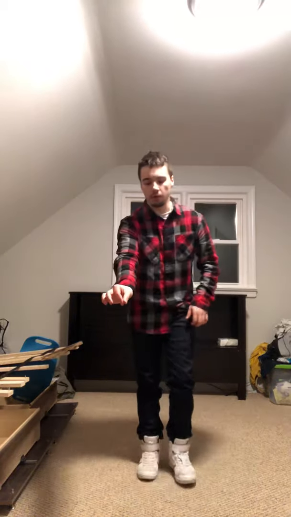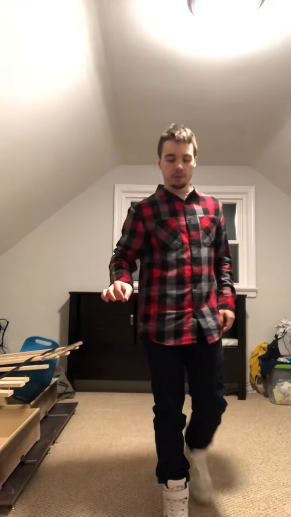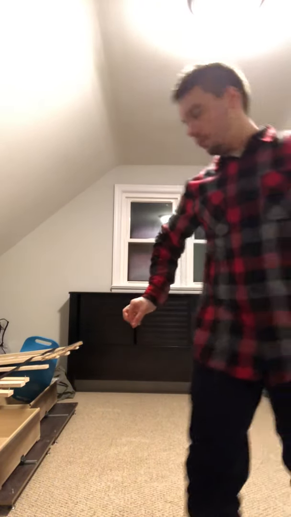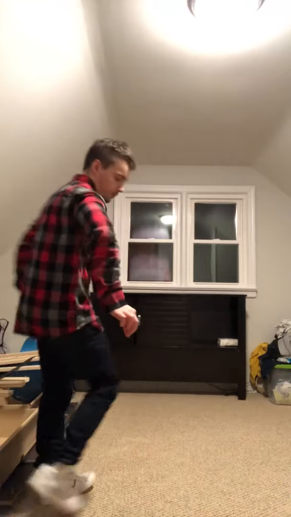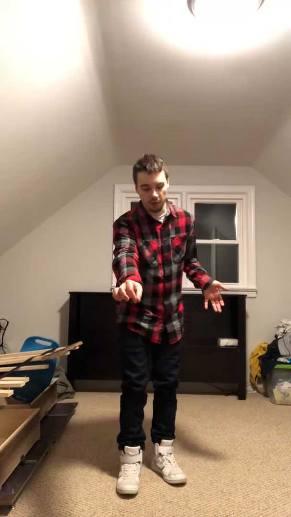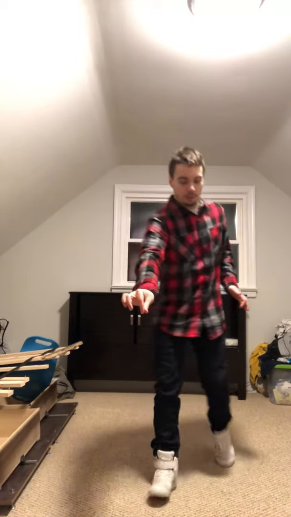So you're going to keep your arm in this direction no matter where you go. And it becomes this illusion that you're just kind of holding this coin in the air. Things like that.